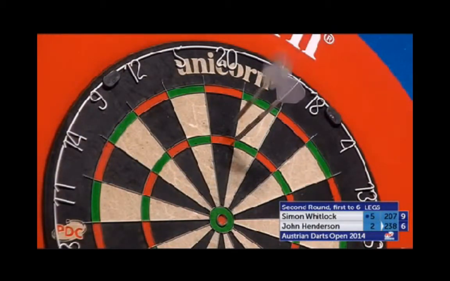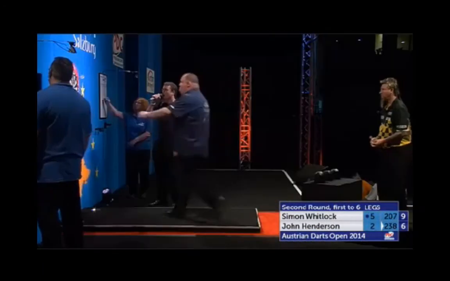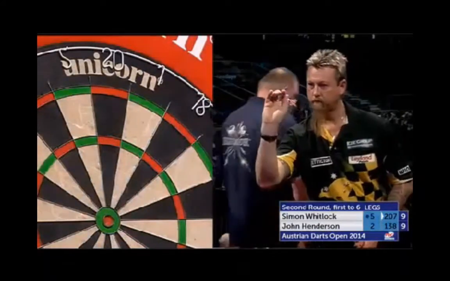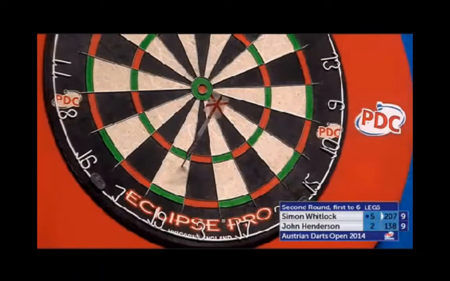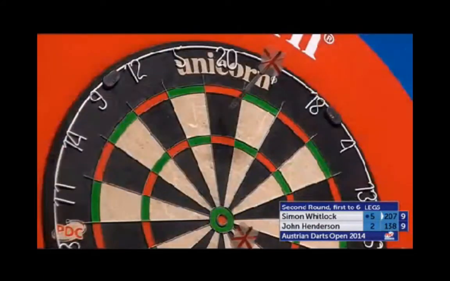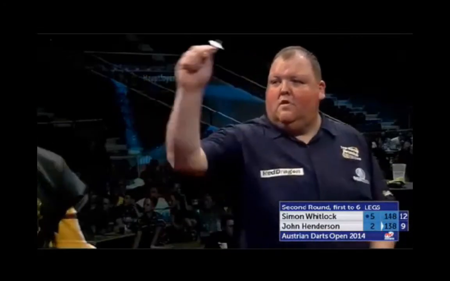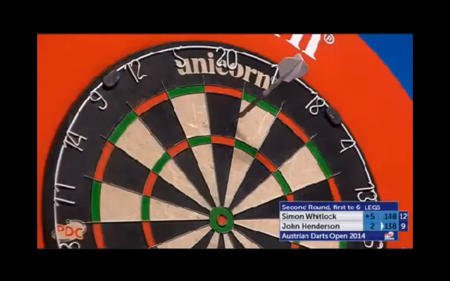But a big score here from Henderson would turn things around, and 100. He really needed that last treble. So he is down to a finish first. John, you require 130. Well, they were quite wayward from Simon Whitlock.